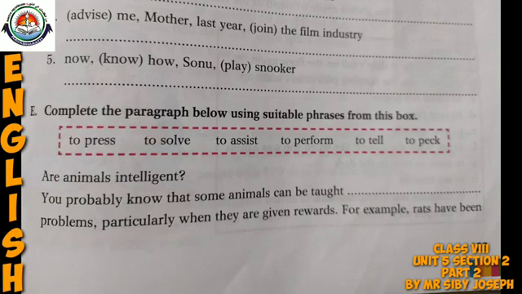For example, if you give a particular reward to your domestic animals like cats or dogs, they would definitely solve different problems. Similarly, we can select the second phrase as the suitable phrase for the first space. Then listen.